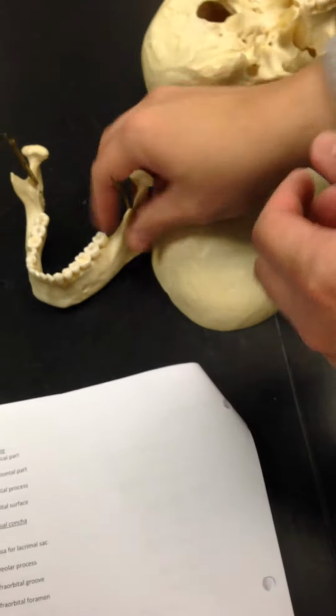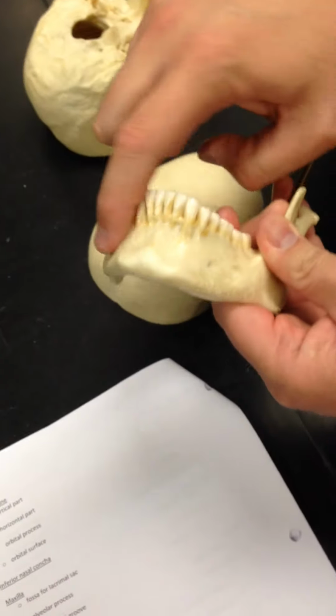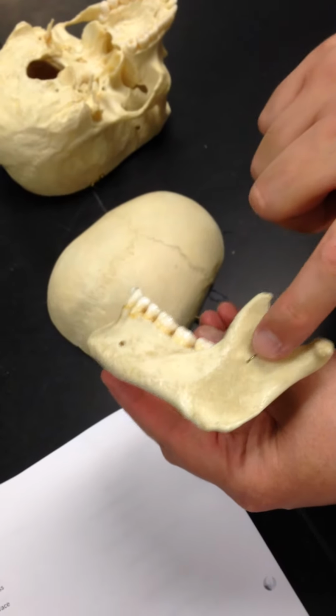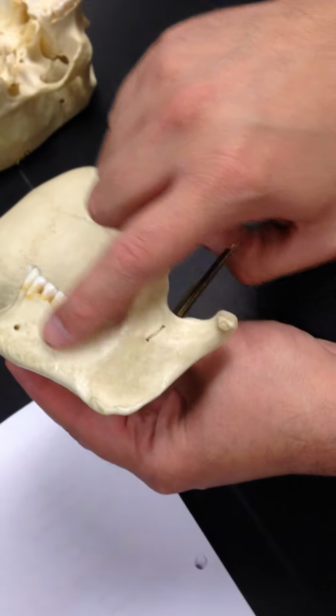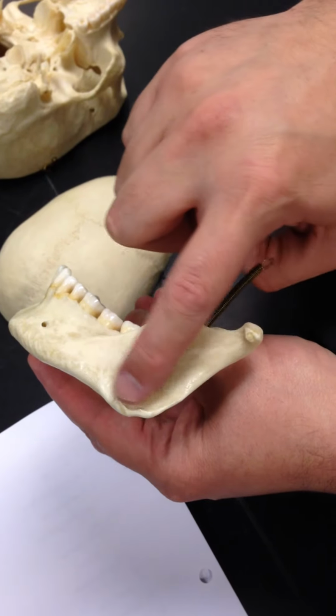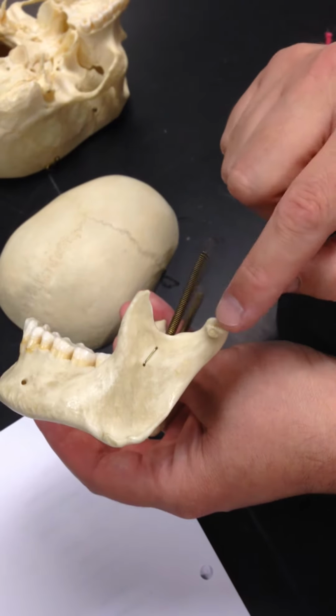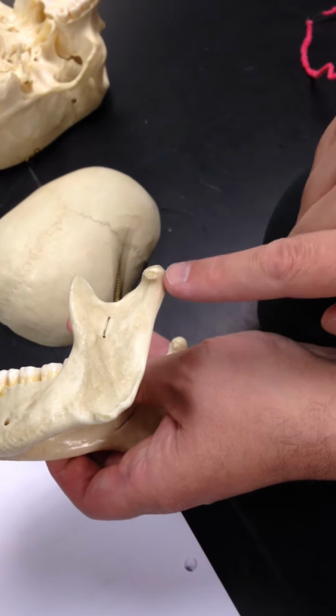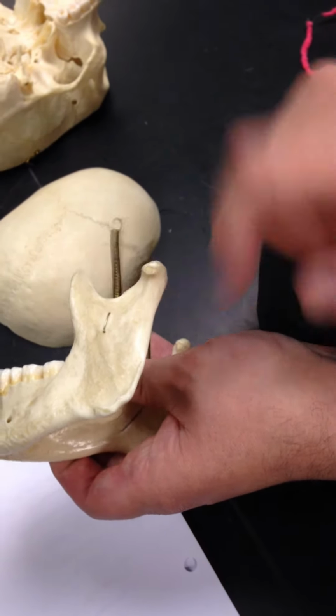Mandible. This is the body. This is the ramus. Where the ramus transitions into the body, this is the angle. This is the head. This little section that connects the head to the ramus is the neck.